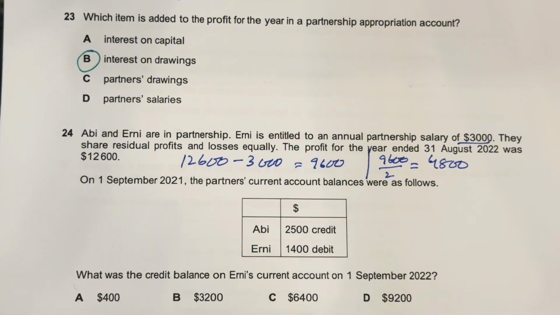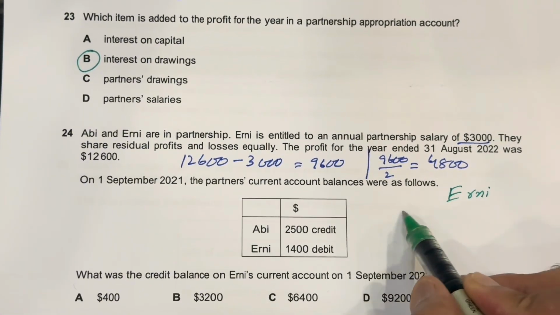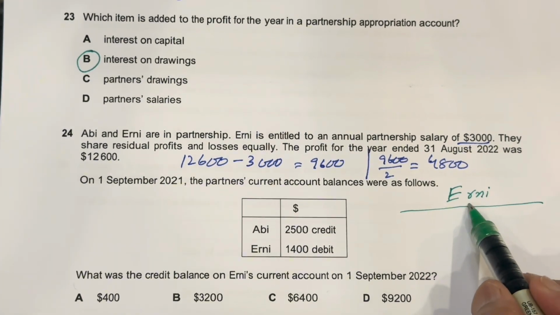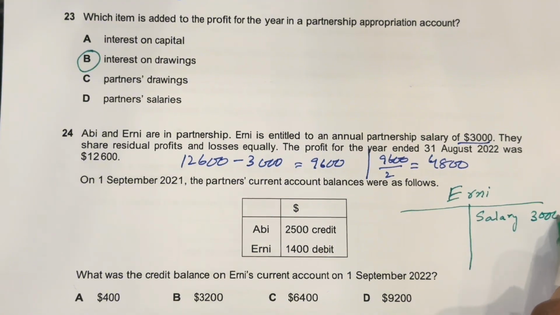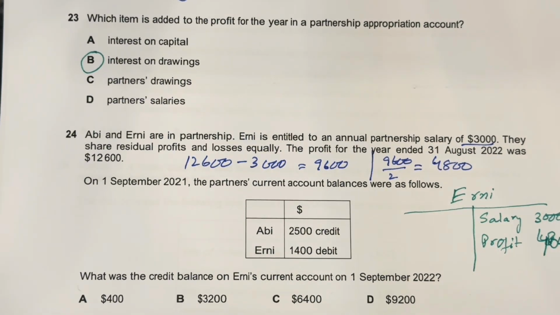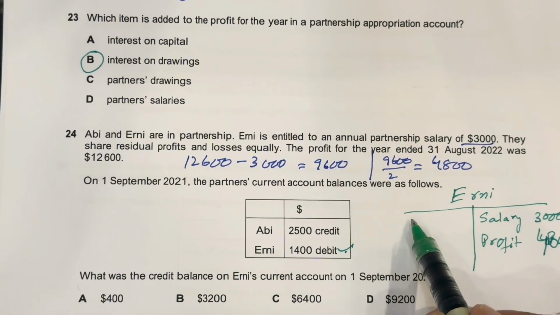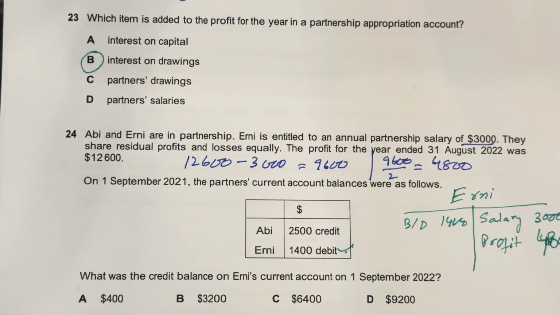Now we need to make Ernie's current account like that. Salary is 3,000. Profit share is 4,800. And the balance brought down, which is given here, is a debit balance of 1,400. So we need to calculate Ernie's current account.